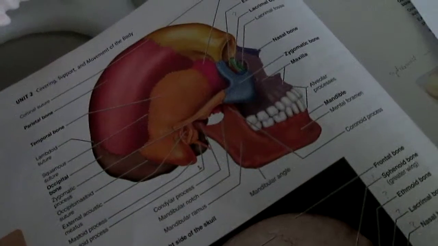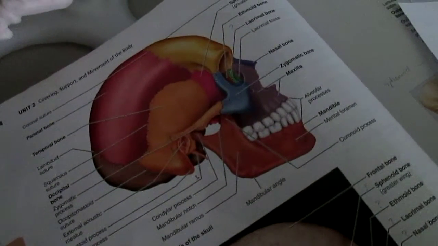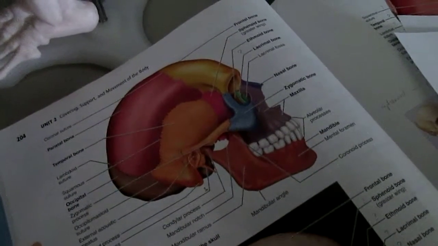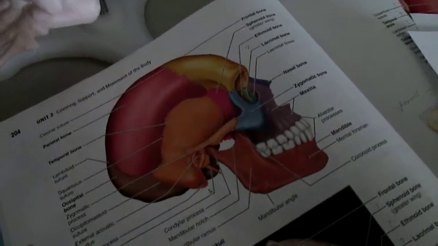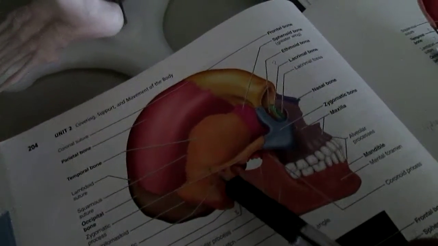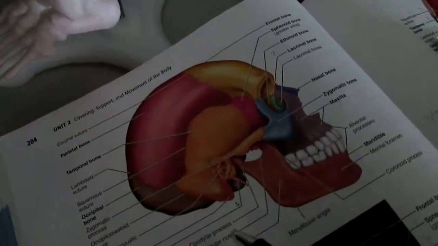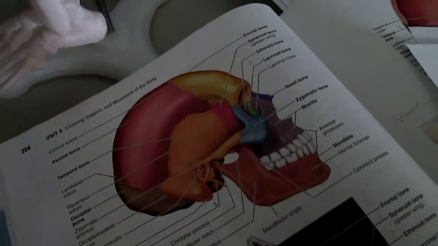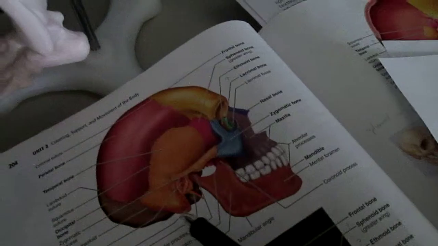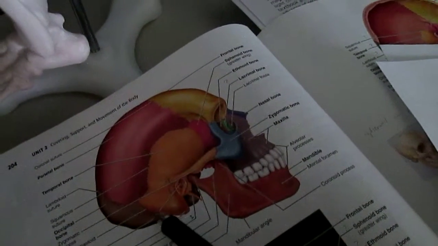The next one is the external acoustic meatus. This external acoustic meatus would be here, this little notch in there, and then your squamous part. The squamous part would be here.